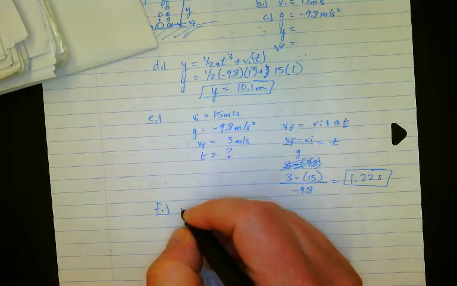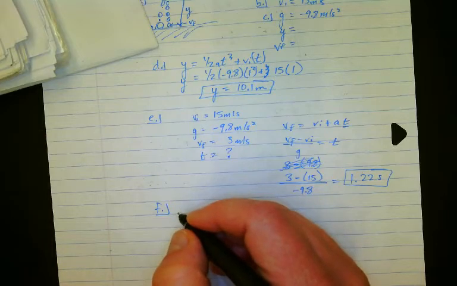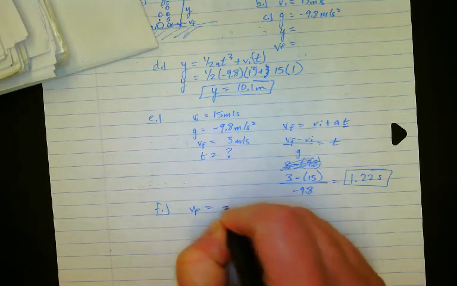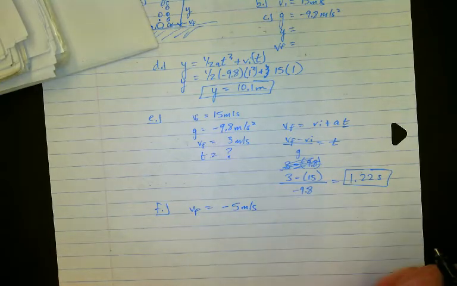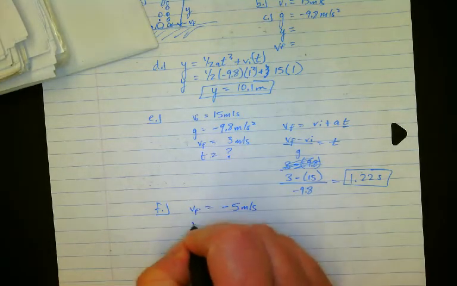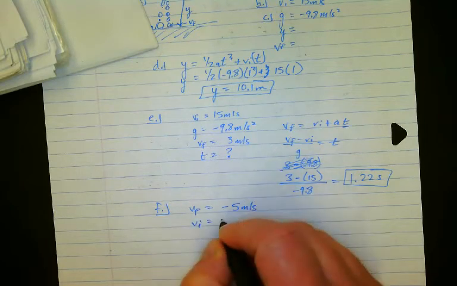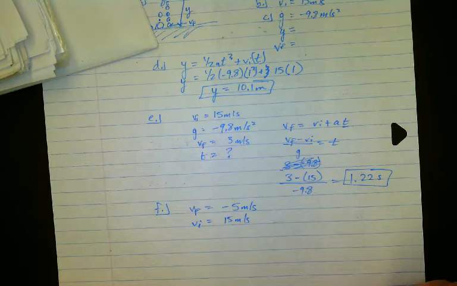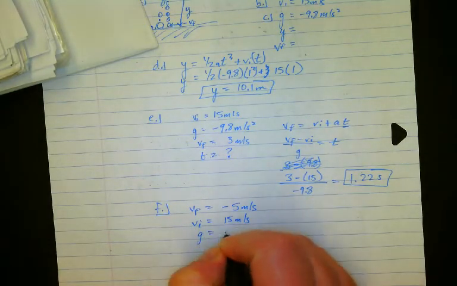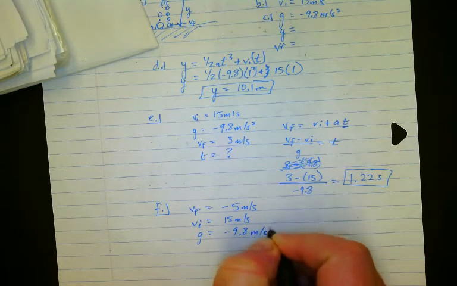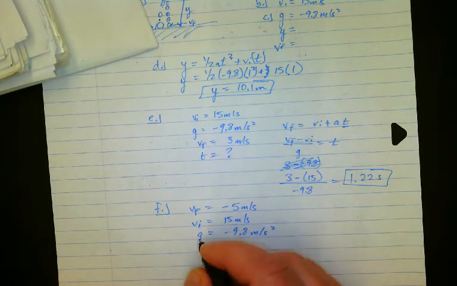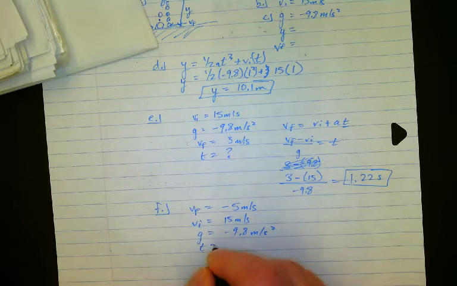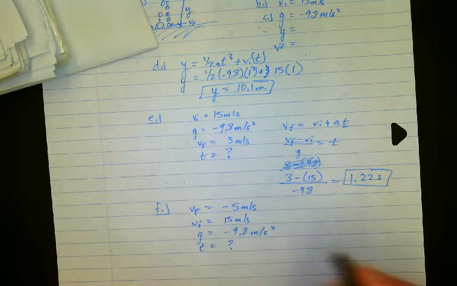This says calculate the time required to reach a downward speed of 5 meters per second. So here our negative is going to be in front of the 5. So now we're on the other side of the problem. You have to be able to visualize that with these problems. You have to know where you're at in the parabolic path. Does that make sense to you, Charlie?